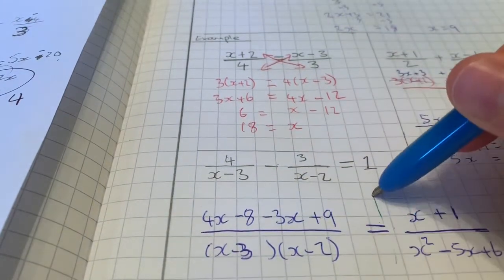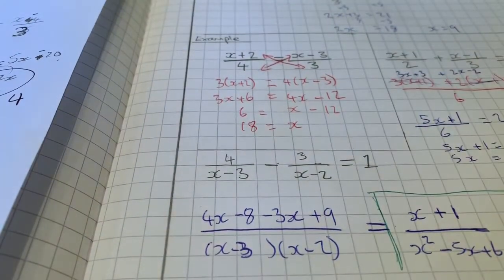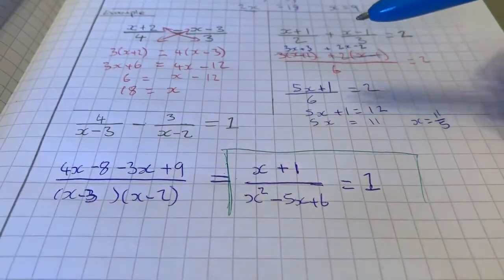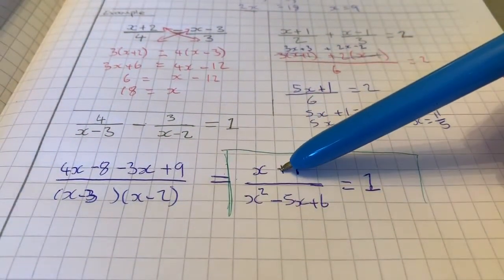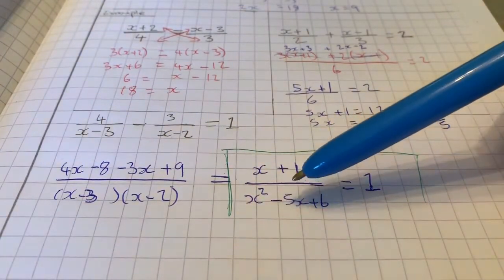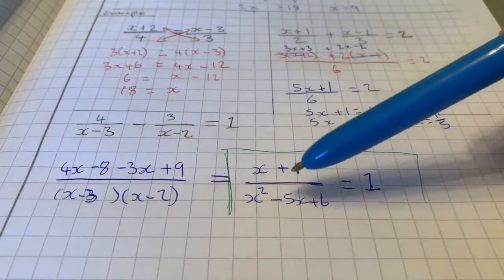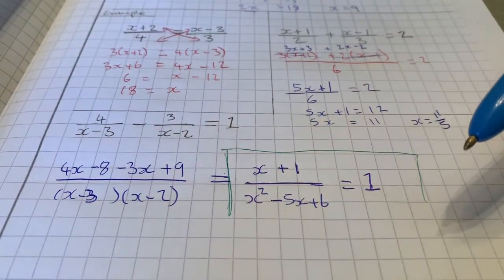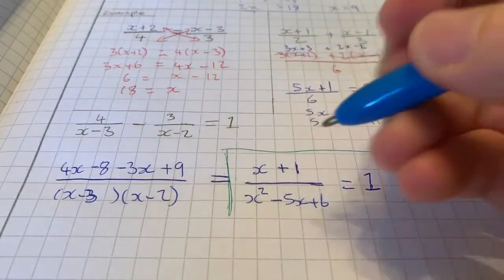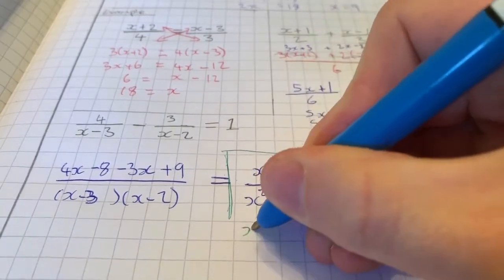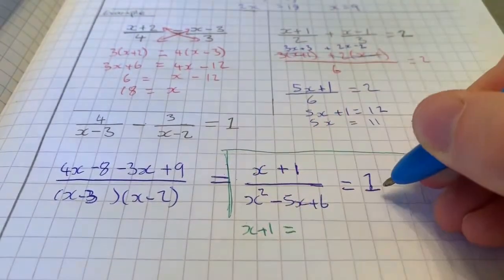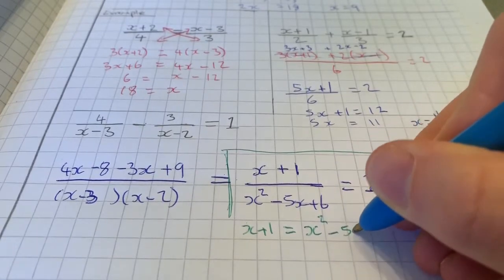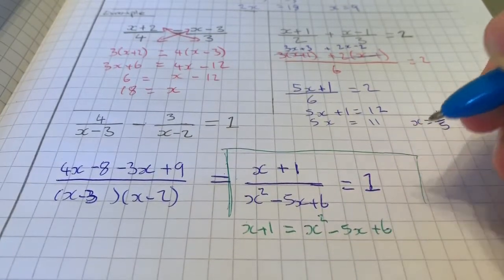Okay, so focusing on this part now. Sorry, I'll move the camera over so you know what we've got. So that's the top simplified and that's the bottom expanded. So what you've got to do is times this over to there. So you'll have x + 1 equals x squared - 5x + 6.